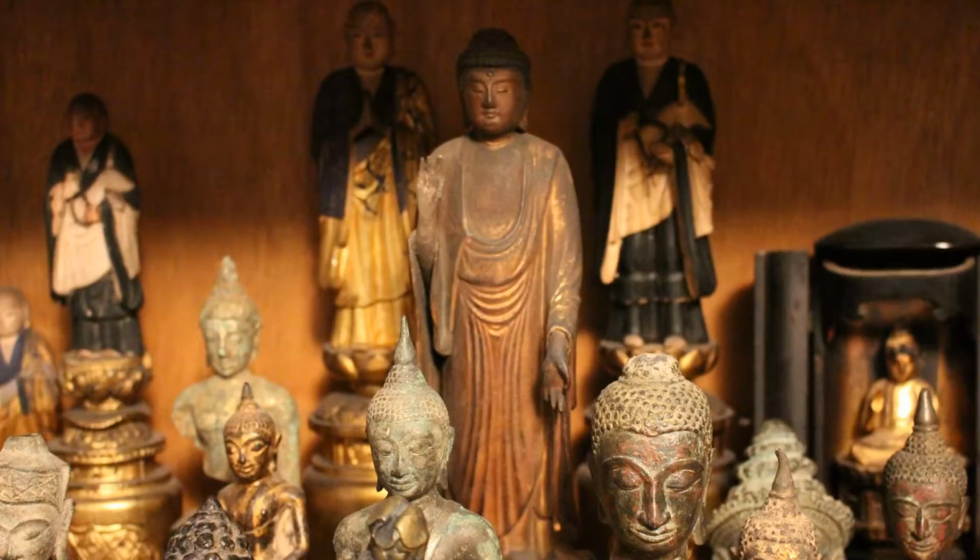I don't have sophisticated knowledge about these matters. I'm basically a layperson and a devotee of a Pure Land sect, namely Jodo Shinshu.